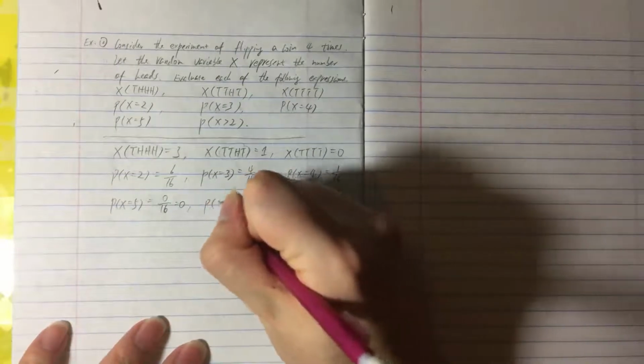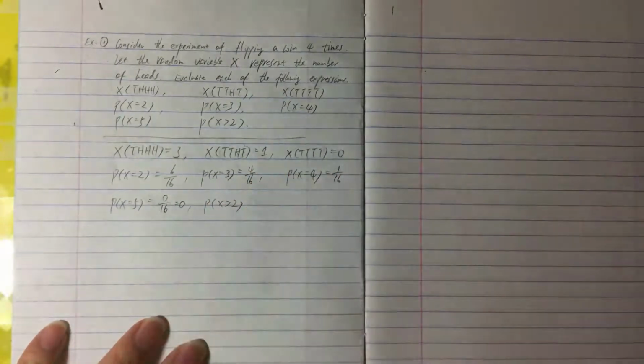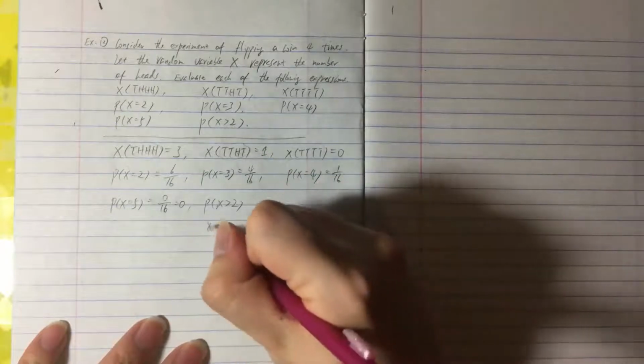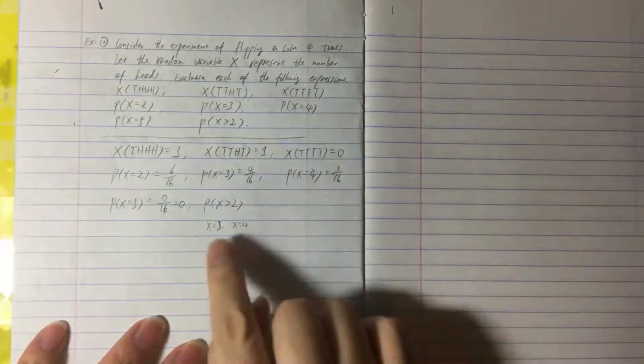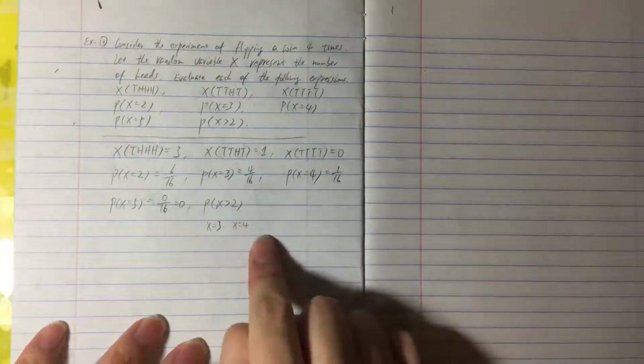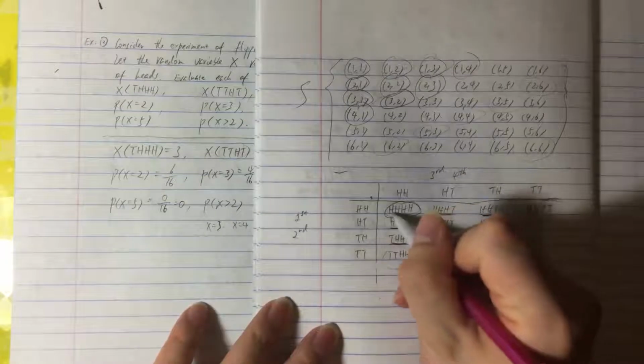What's the probability that X is greater than 2? If X is greater than 2, X could be either 3 or 4. When there are 4 heads, X is 4.